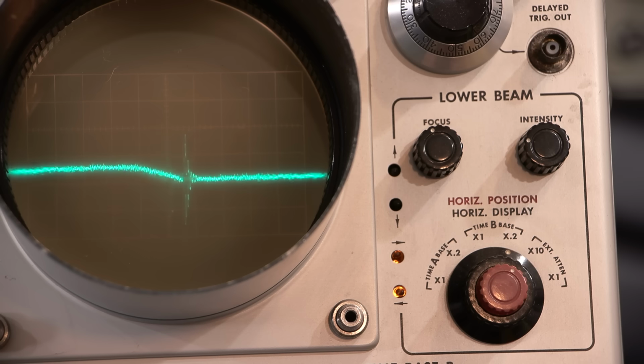I'll just go over here and adjust the trigger just a touch. Look at that. That is a lot of noise. 2 50-cent parts will dramatically reduce that. Those 2 parts are the capacitors.